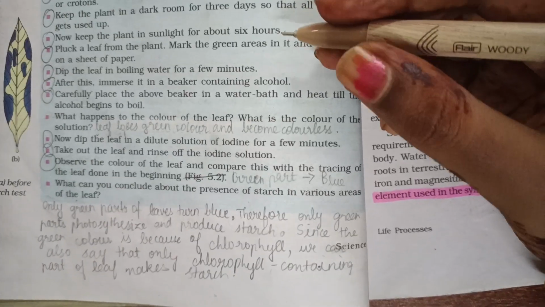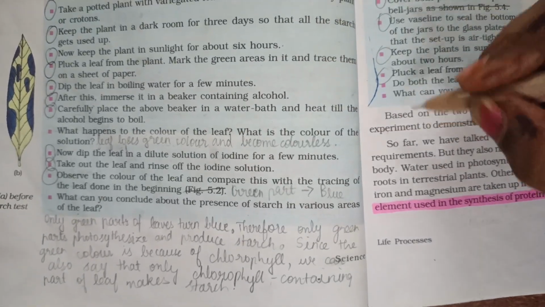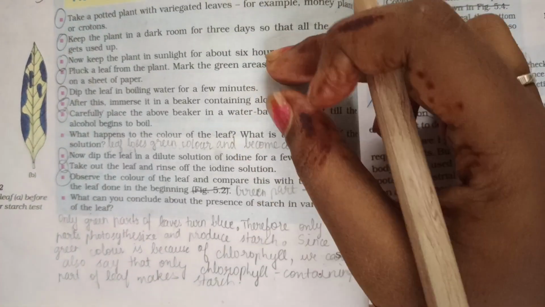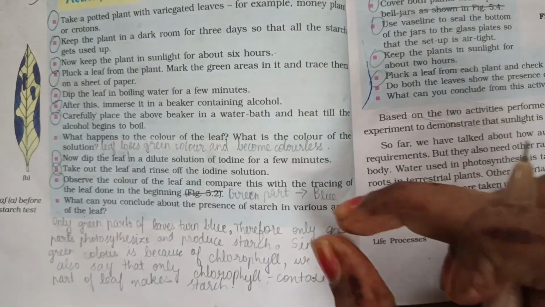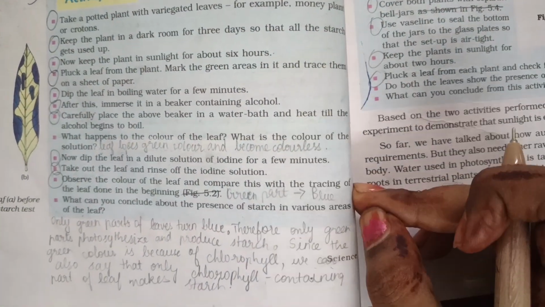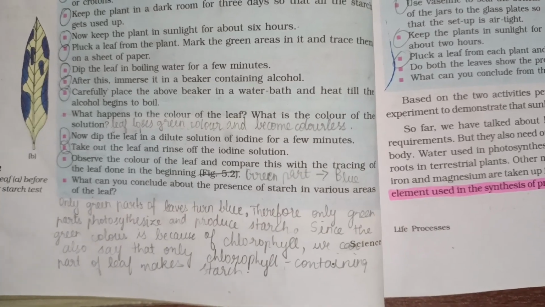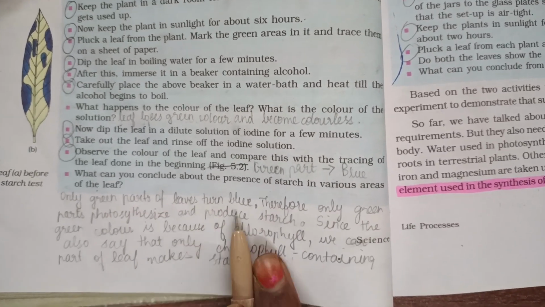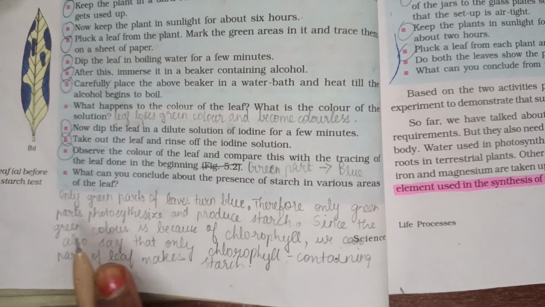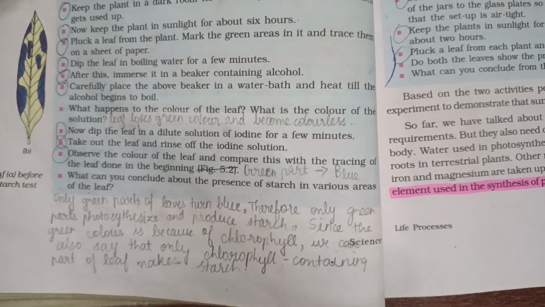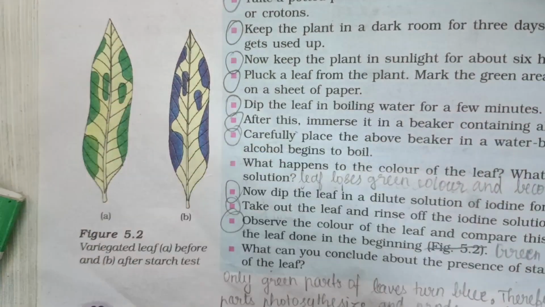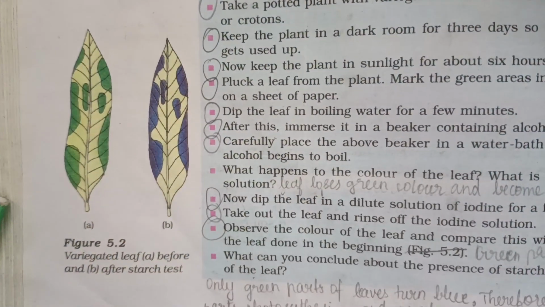After keeping the plant in sunlight, you will mark the green parts of the leaf. After all this activity, the green parts of the leaf will turn blue. This shows that there is a presence of starch in the leaf. Only green parts of the leaf turn blue, therefore only green parts photosynthesize and produce starch.